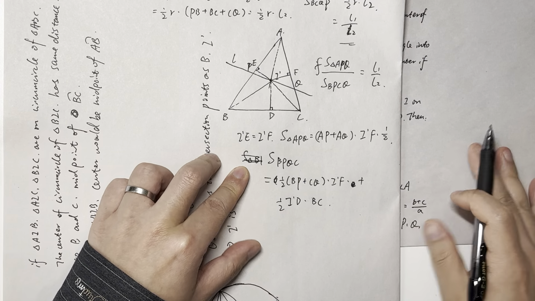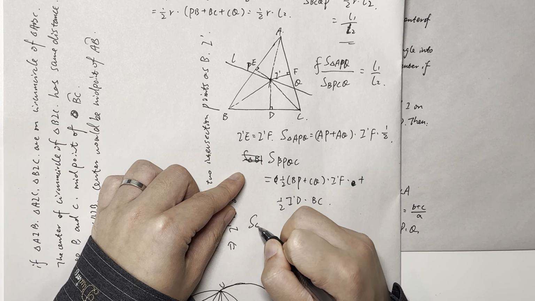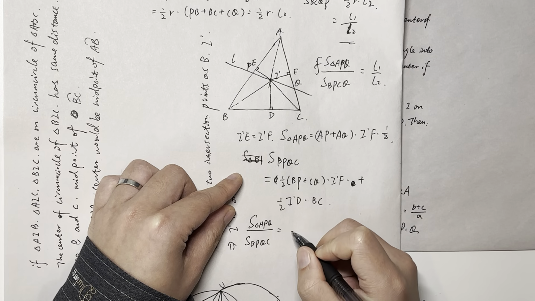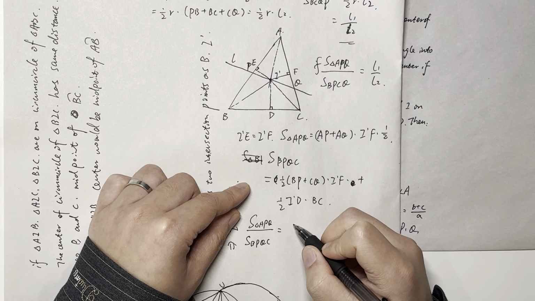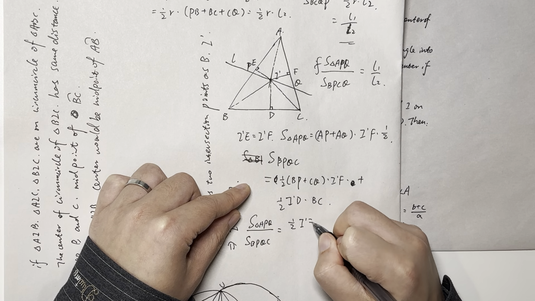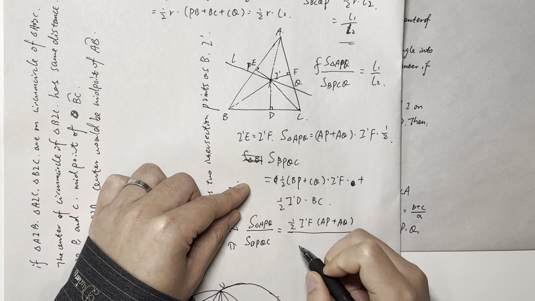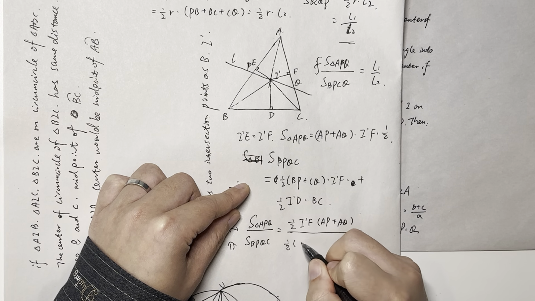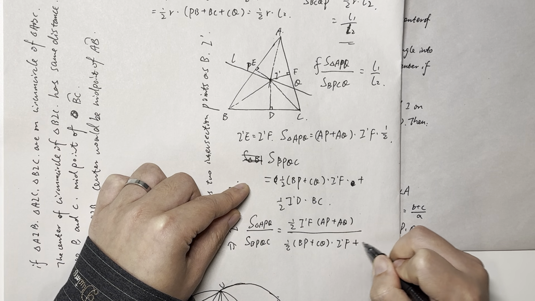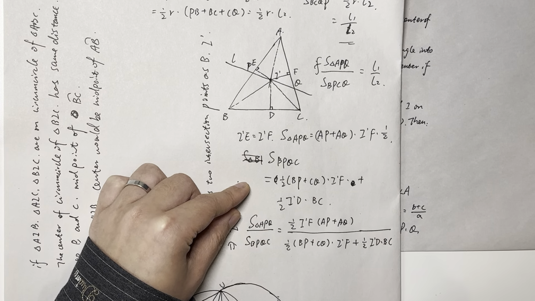Which means that we can find the ratio of APQ to BPQC, that equals half of I prime F times (AP plus AQ) to half of (BP plus CQ) times I prime F plus half of I prime D times BC, right?